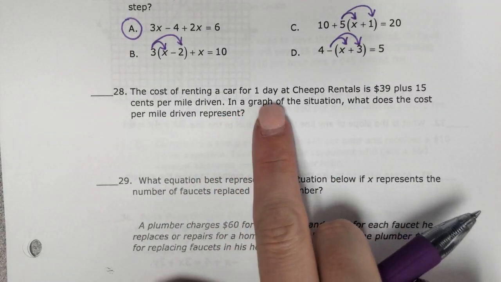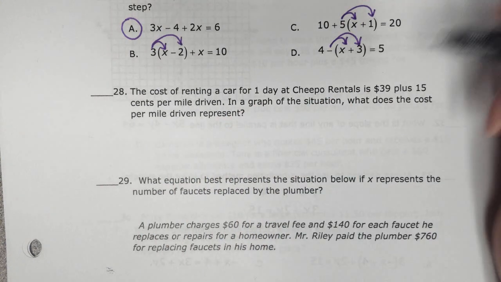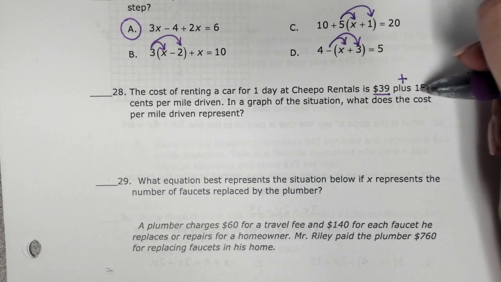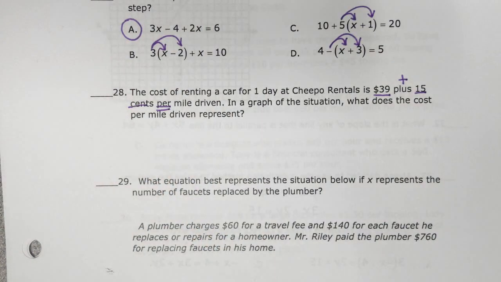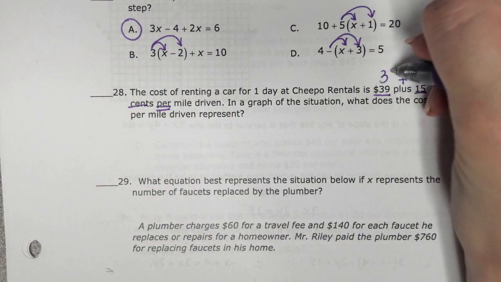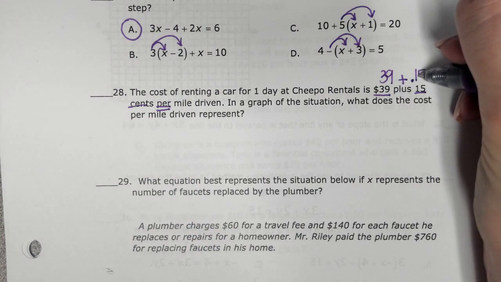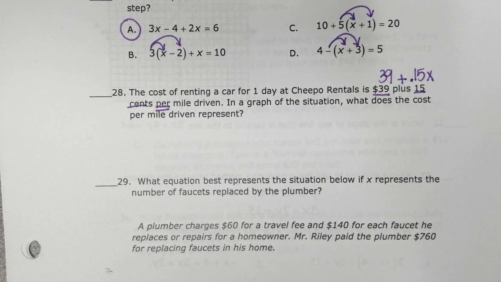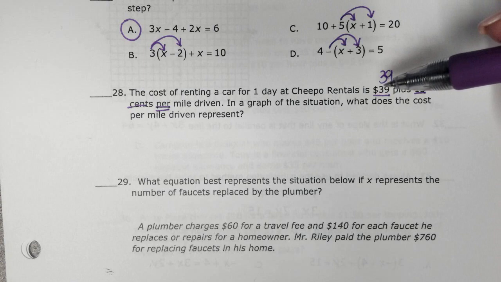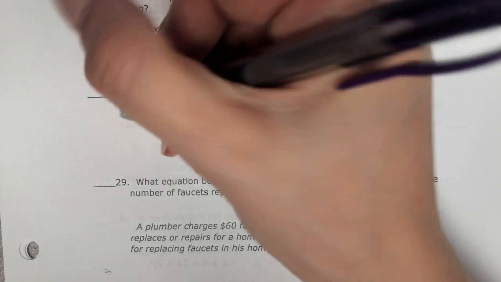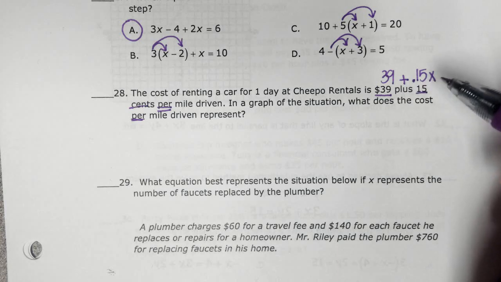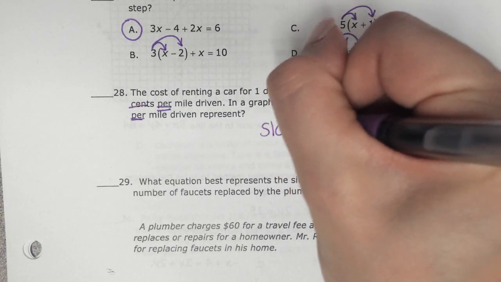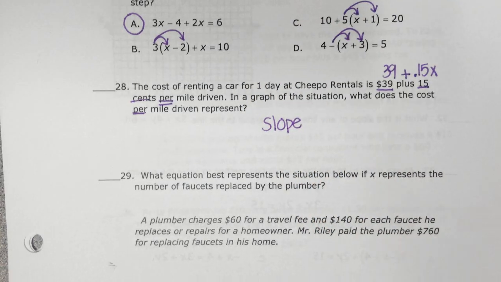The cost of renting a car for one day at Cheapo Rentals is $39 plus 15 cents per mile. Anytime you see that per, each, or every, 0.15, you put it next to an X. In the graph of the situation, what does the cost per mile driven represent? We just said anytime you've got per, that is your slope. Per, each, or every tells you slope.